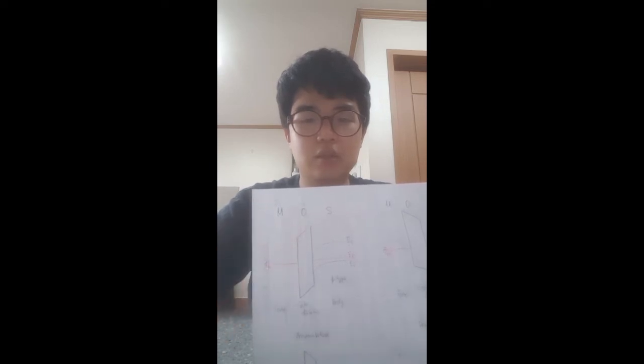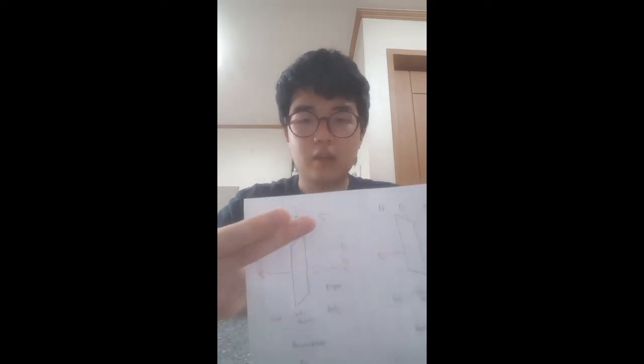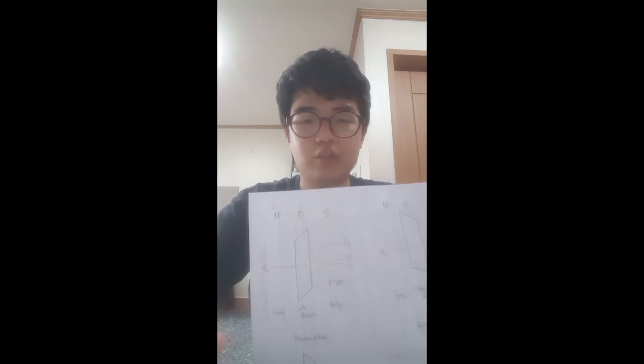For the oxide part, we usually use silicon dioxide, and we call this part the gate dielectric. For the semiconductor part, we use N-type or P-type semiconductor, and we call this part the body.